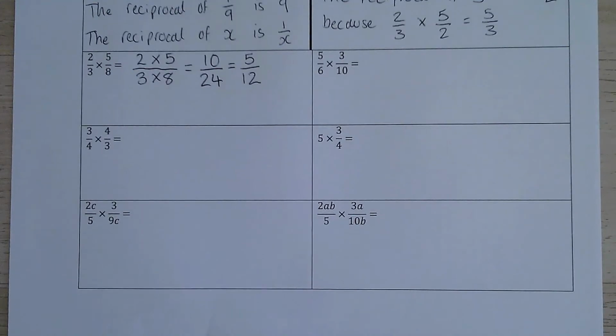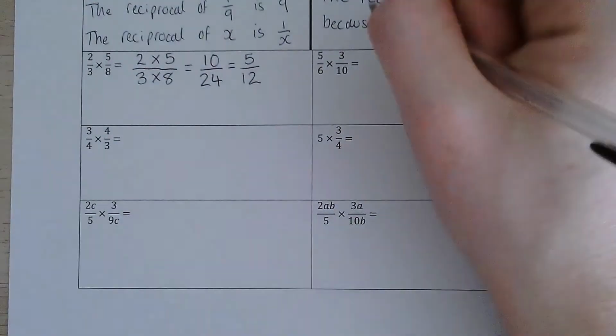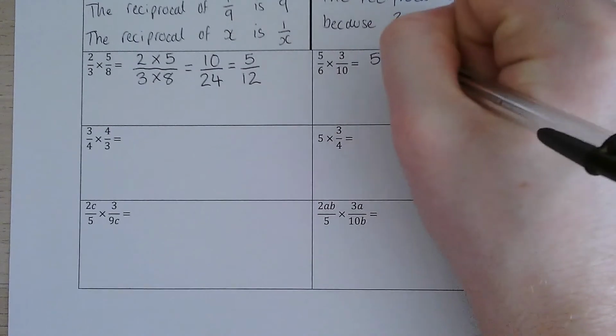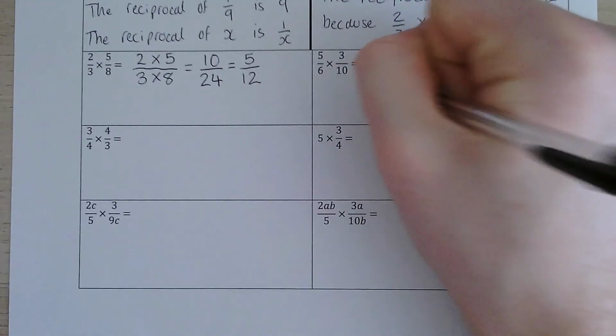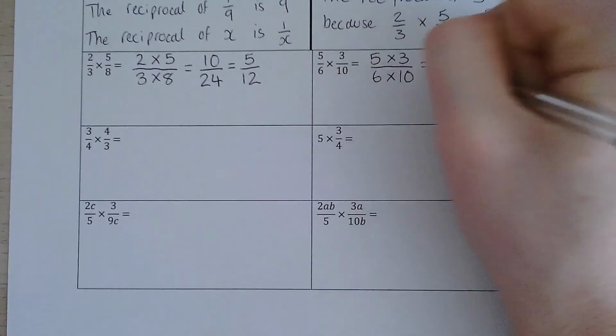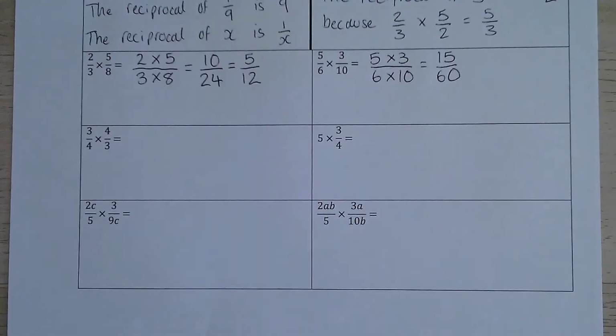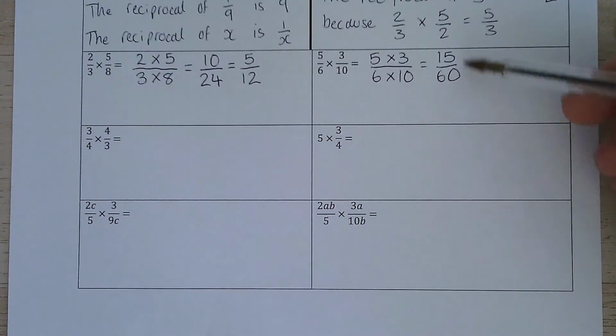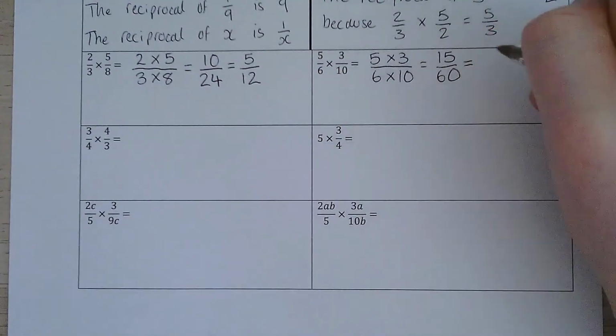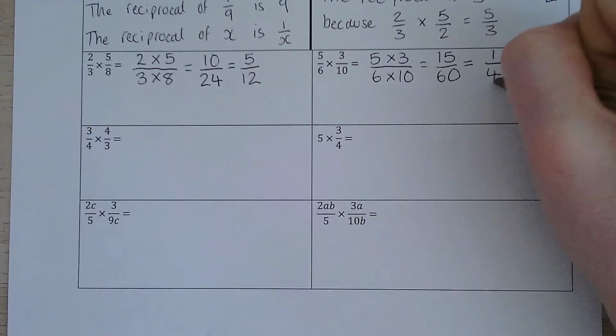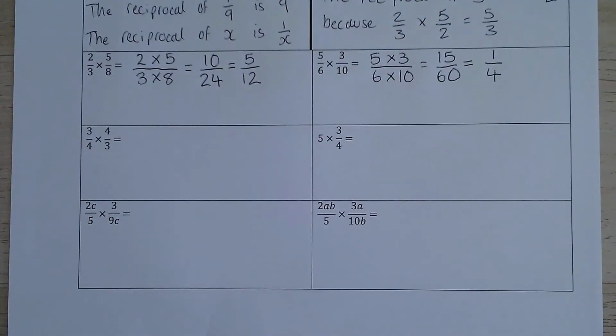On to the second question, and it's very similar. We'll do 5 times 3 for the numerator, and 6 times 10 for the denominator. This gives us 15 over 60. Both of these numbers can be divided by 15, so our fraction can simplify all the way down to 1 over 4.